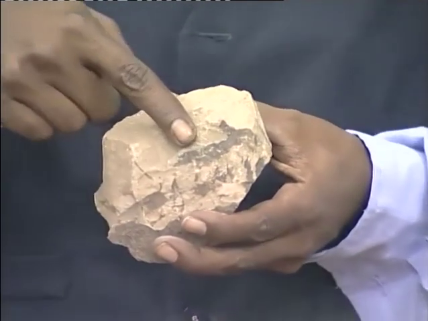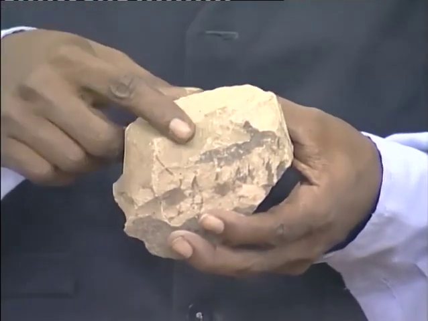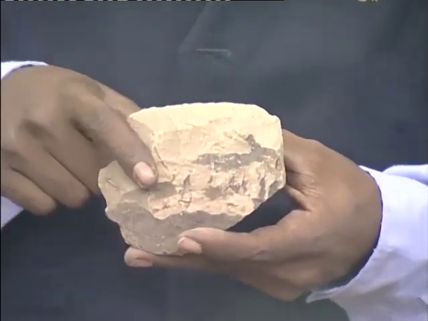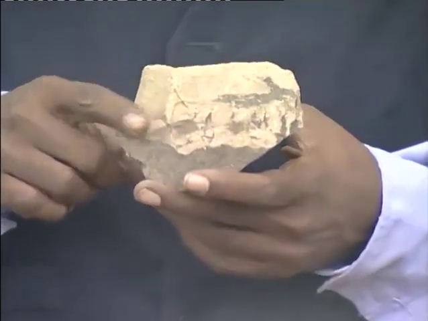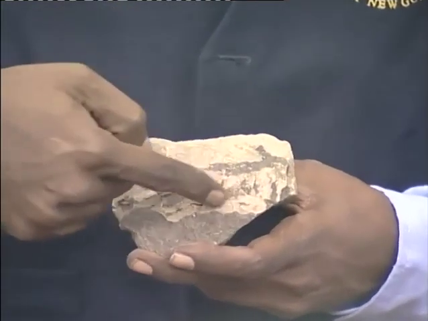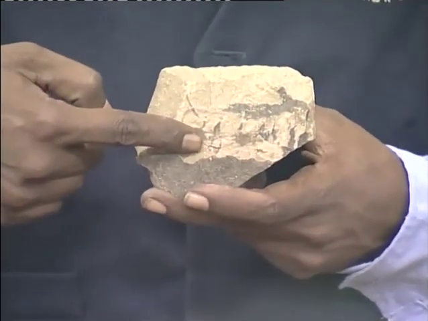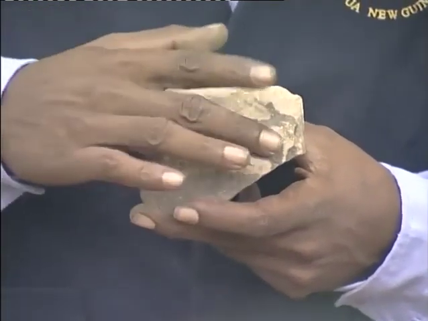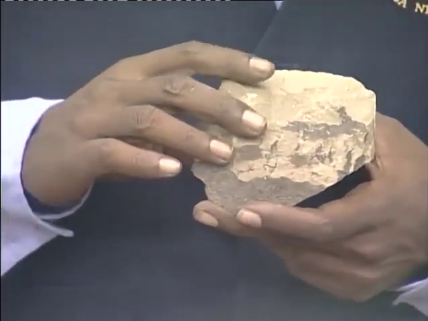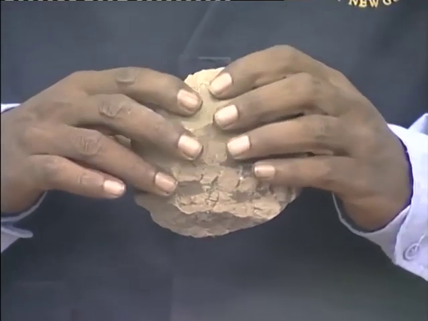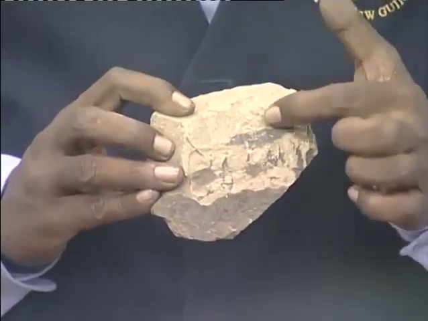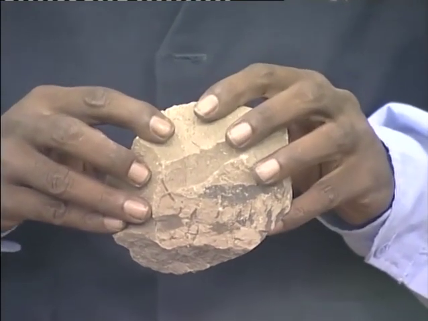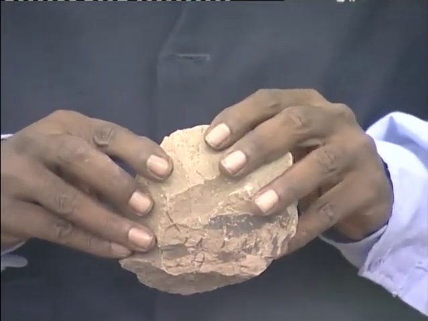Okay, so this rock, you can see that it is made of grains. Probably some of them are cemented together. It usually has layers, and may contain fossils of dead parts of plants and animals.